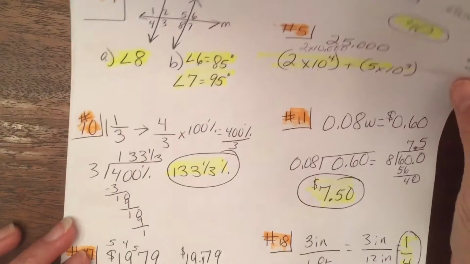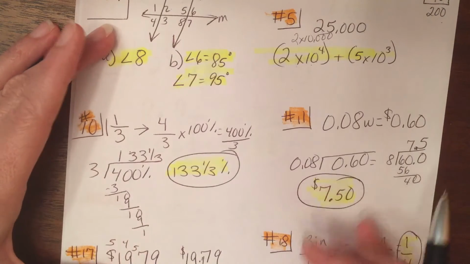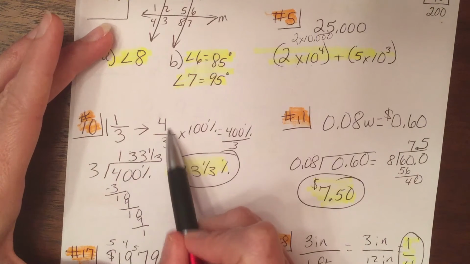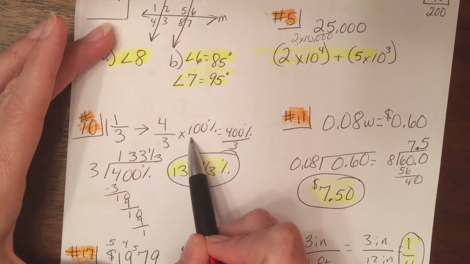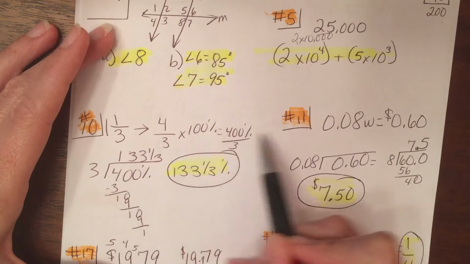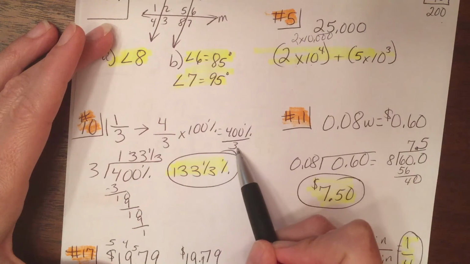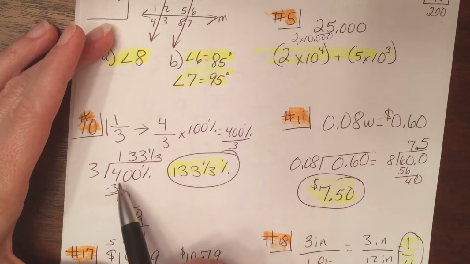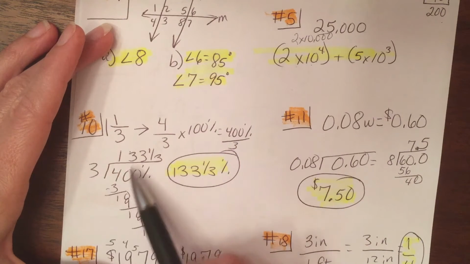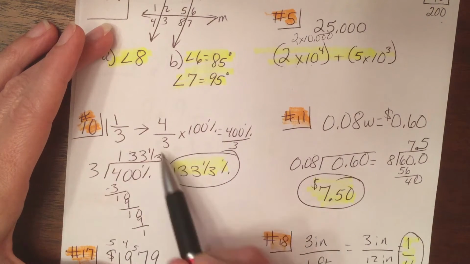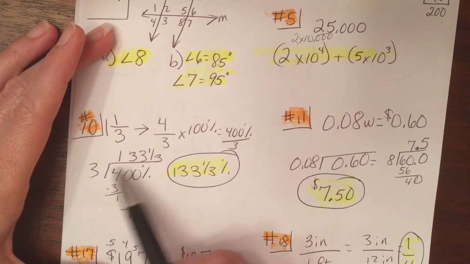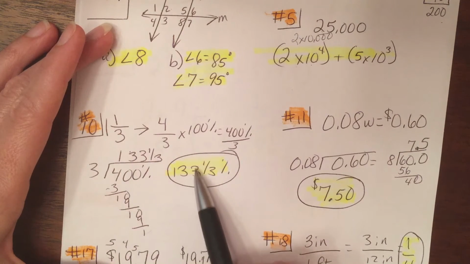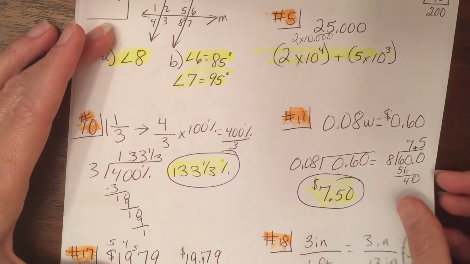Number 10, change 1 1/3 to a percent. So my first step was to make it an improper fraction. Then I multiply the whole thing by 100% to get to percent. So then I get 400% over 3. That means 400% divided by 3. I do all my dividing. I'm left with a remainder of 1. Remainder over divisor, 133 1/3%.